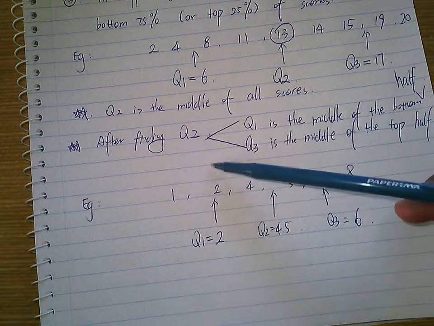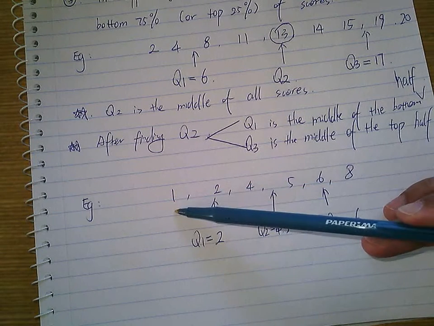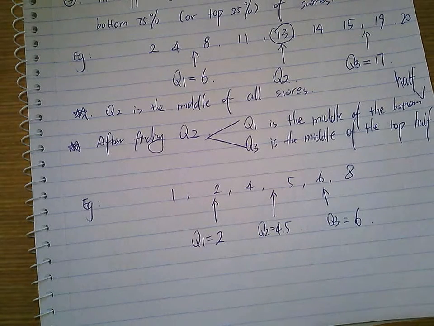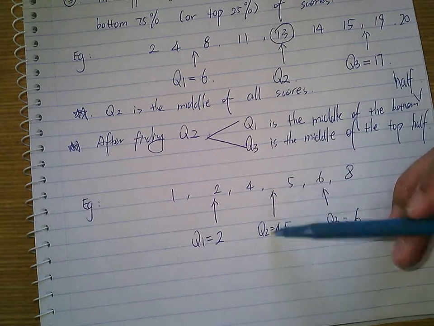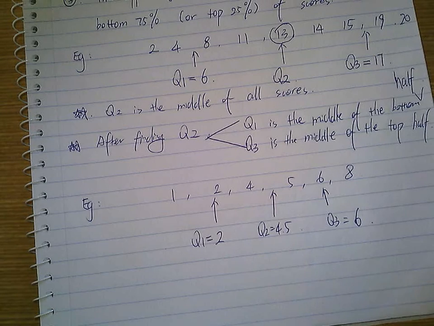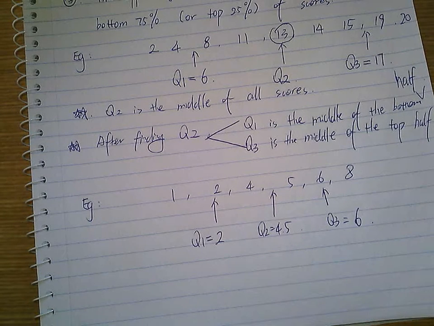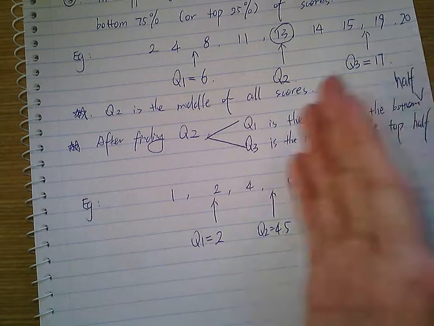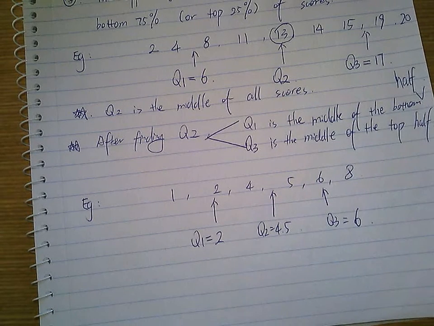And this score here separates the bottom 25%, and some imaginary number in here separates another 25%, which contributes to the 50% of the scores. And when we move on to Q3, it separates the bottom 75% of the scores. In other words, it is the top 25% of the scores.